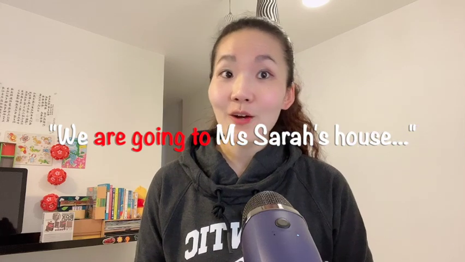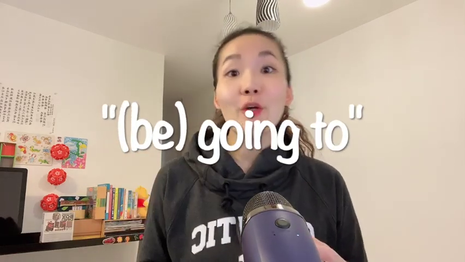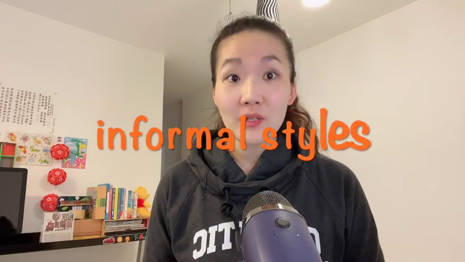Another example here, we are going to Miss Sarah's house. Don't be confused, this "are going" is not the present continuous tense. Here, it's be going to. For example, like he is going to, she's going to, they are going to. It's commonly used in informal styles to talk about future plans and intentions.